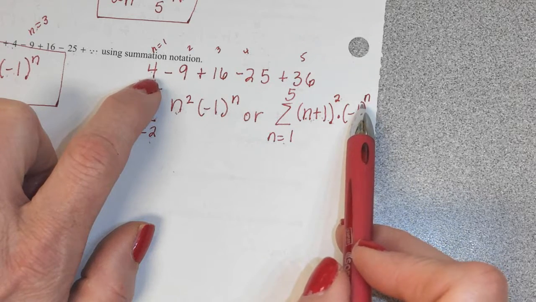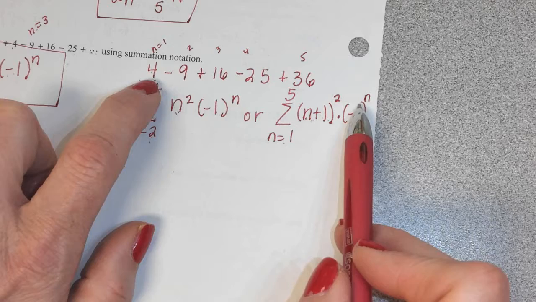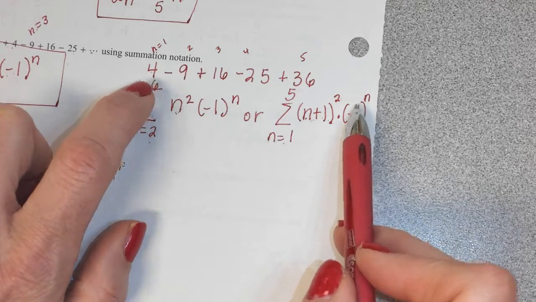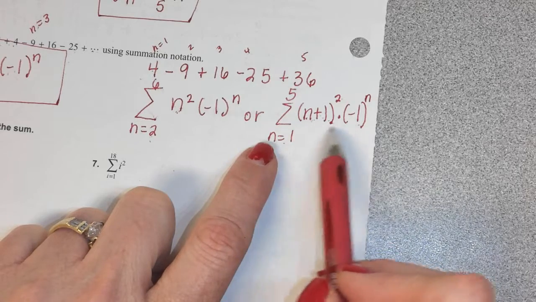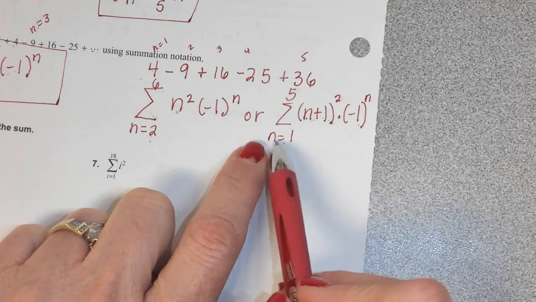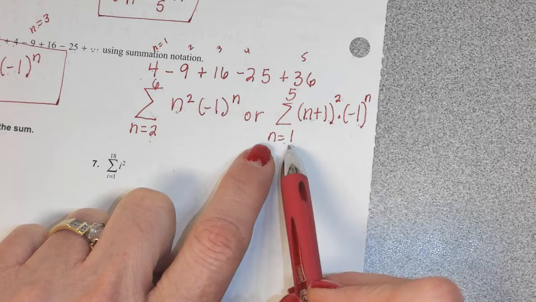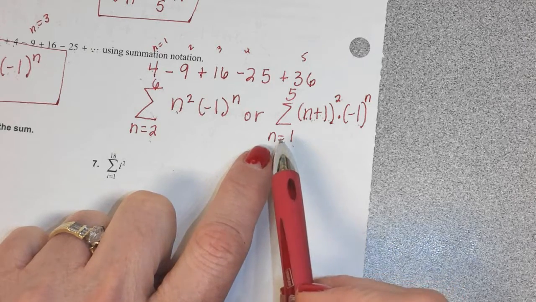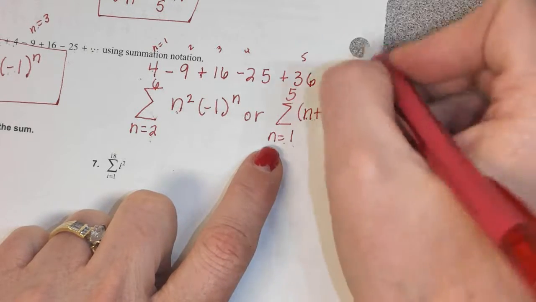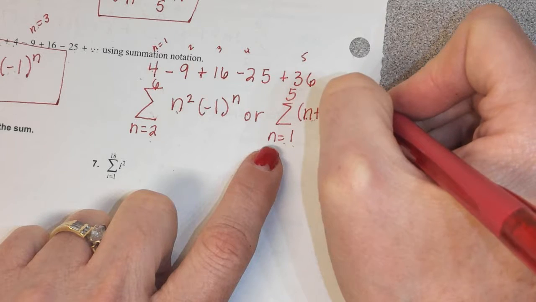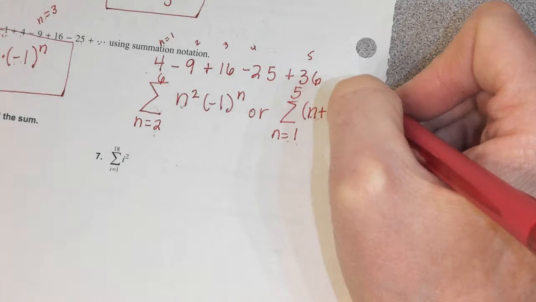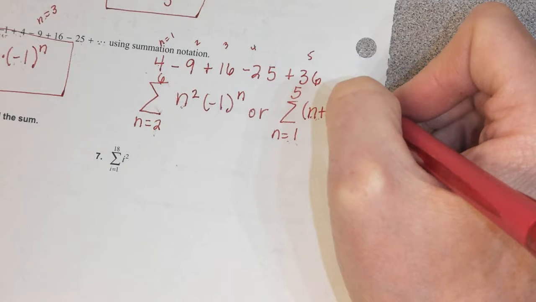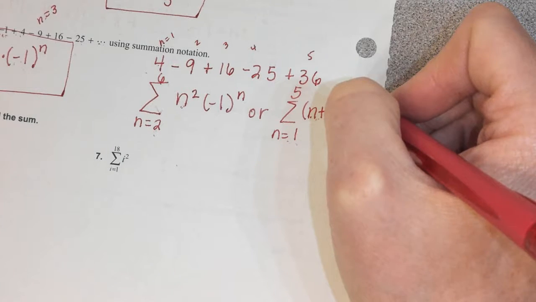You look like you were right with me on that. Well, it doesn't, but I'm saying that sometimes in the book they're going to have it written like this. They're going to say you have to start at n equals 1. Would that work? Let's see. If we do -1 to, well, that would make it flip over. If you raise something to a negative, it would flip it over. But you're on the right track with that.